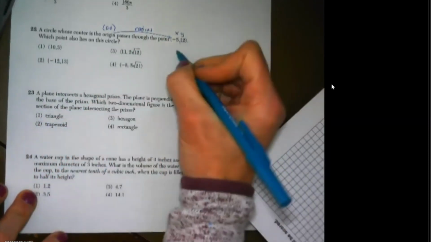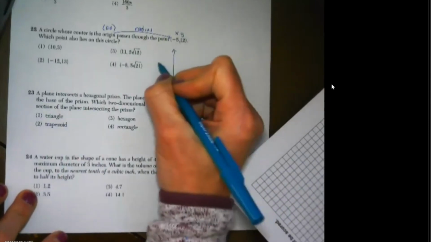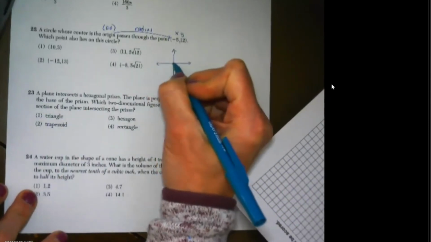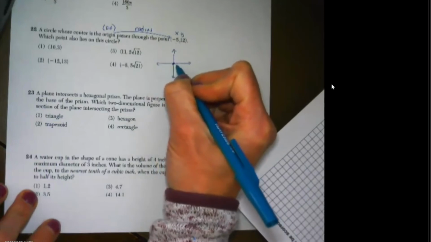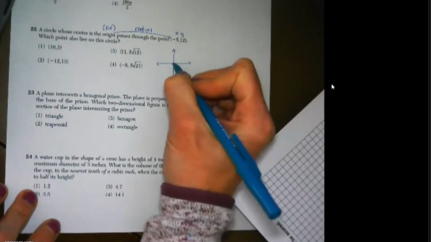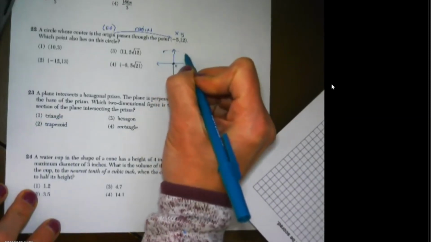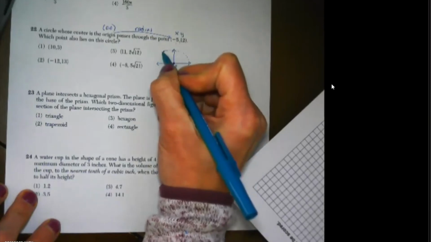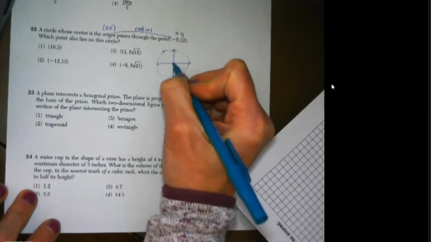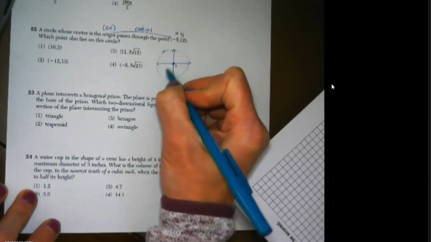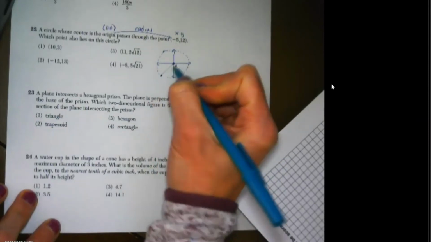So the easiest way to do this is to actually graph this. Let me give you an idea of what's going to happen. We're going to have the circle whose center is at the origin, so we can call that O. And then this point is going to be at negative 5, 12. Then we're going to use our compass. A circle is all the points along the circle, right? So any point from the center to any point on the circle, that's considered a radius.